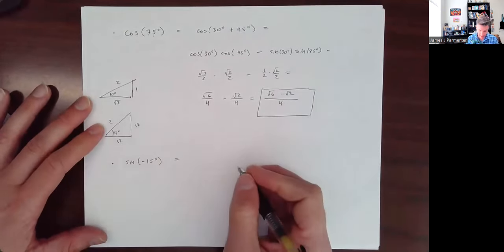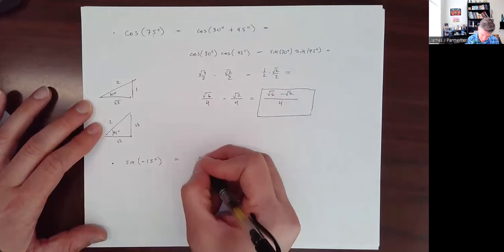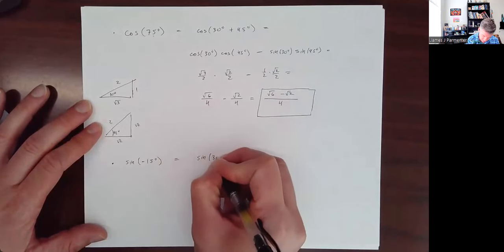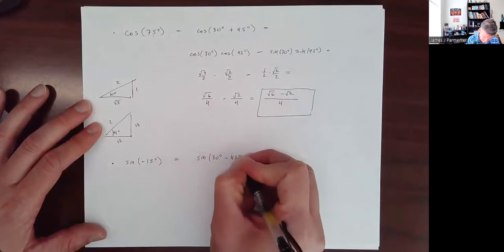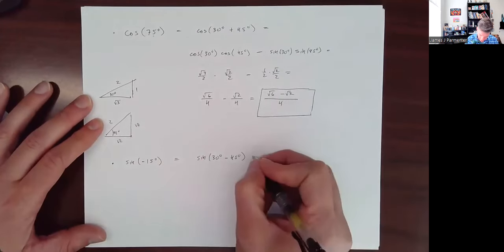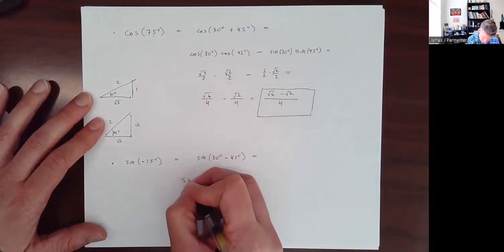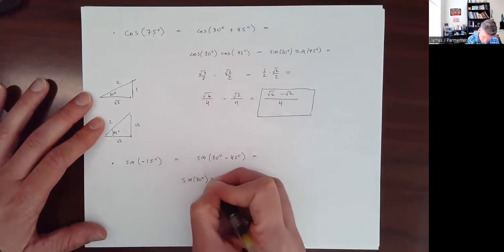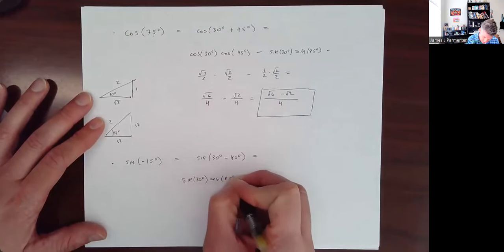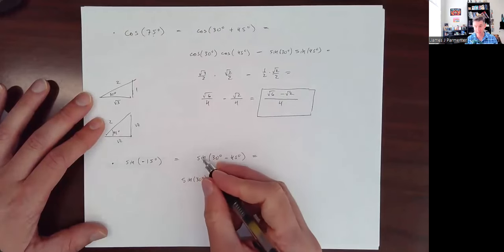So I'm going to think of this as a difference. I'm going to think of it as sine of 30 degrees minus 45 degrees. So I'm going to write that using the angle difference formula for sine. So it's going to be sine of the first angle times cosine of the second angle. For sine, the signs stay the same.